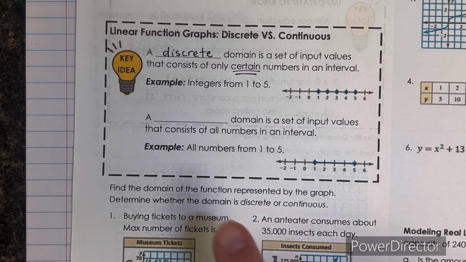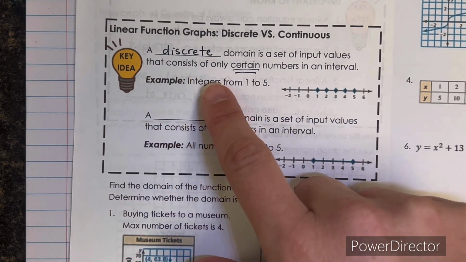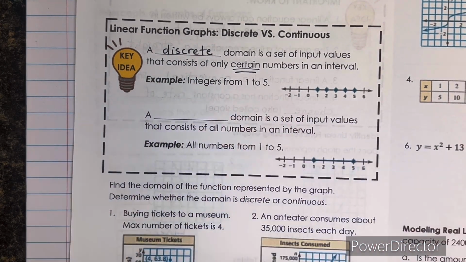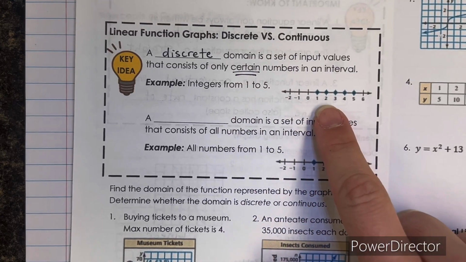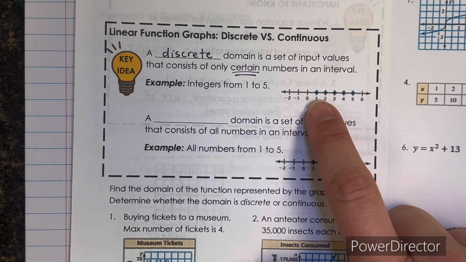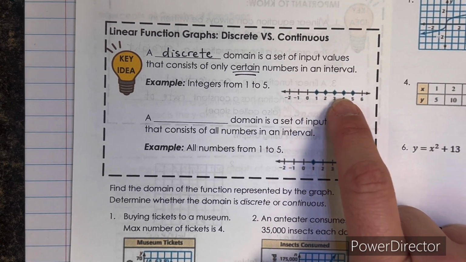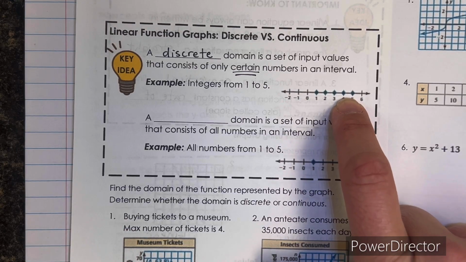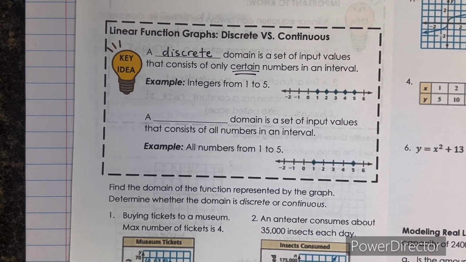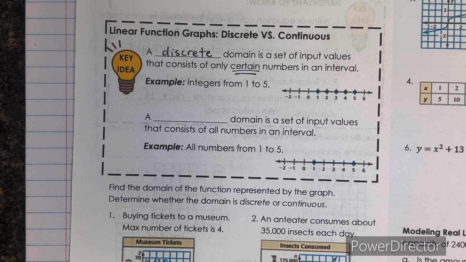And so here's what I've got for you. Here's my example. It said integers from 1 to 5. The integers are whole numbers, only whole numbers from 1 to 5. So on a number line, I've got dots at 1, 2, 3, 4, and 5. So you only see dots. The decimals are not allowed to be included in there. And so we're not going to have that shading in between. So that's what discrete looks like. It looks like dots on the number line or on a graph.